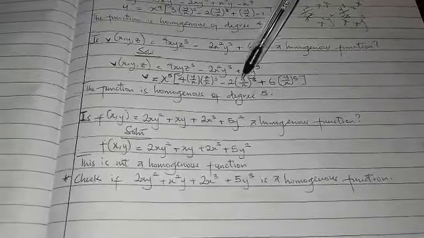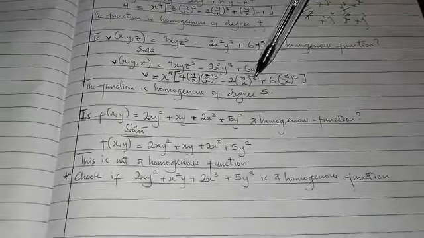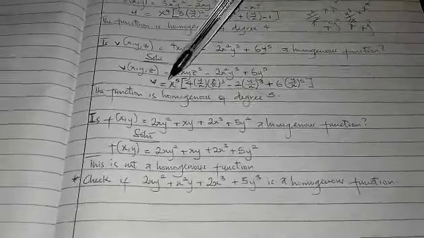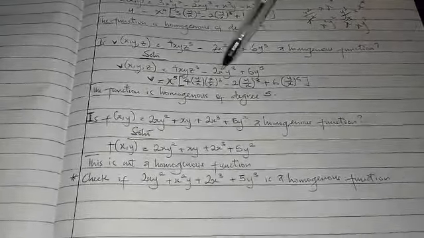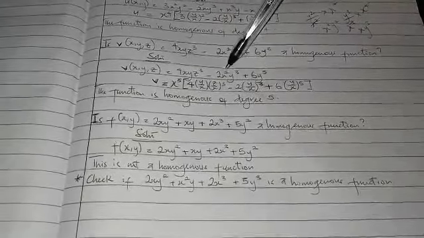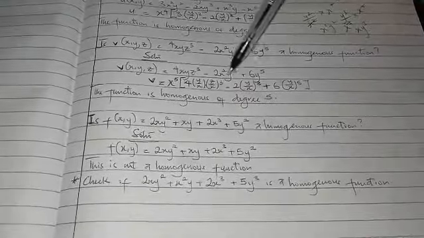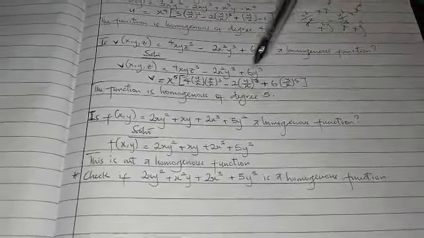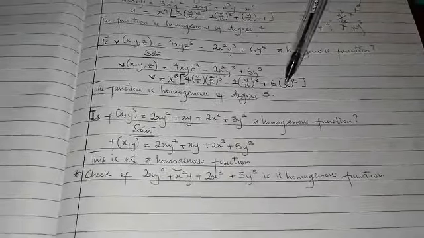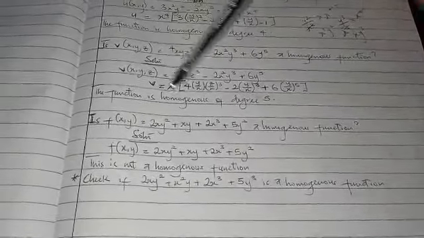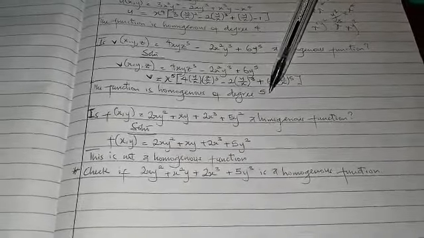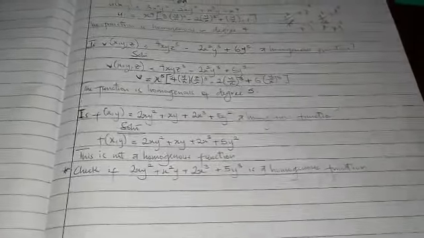Here you have 3, so you have y over x to the power 3. But when you open it, you have y raised to the power 3 over x to the power 3. When x cancels this, you'll be left with 5 minus 3, that's 2. With indices, when you're doing division, you take the base and subtract the powers. So you have x to the power 2, that's what you'll be left with. Plus this, y to the power 5 over x to the power 5. So this actually satisfies. So this function is homogeneous of degree 5.